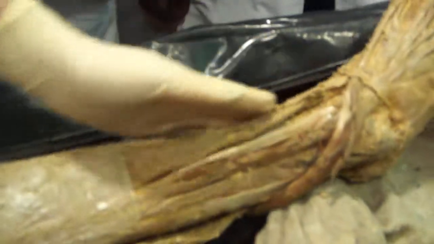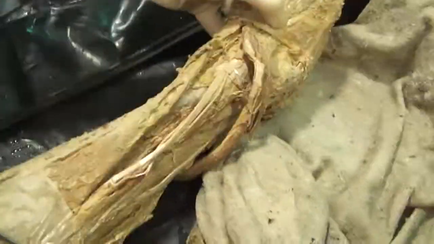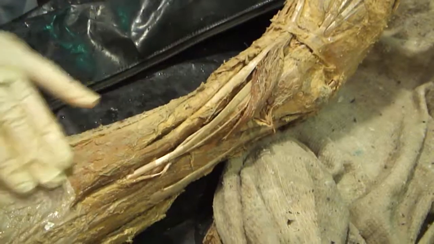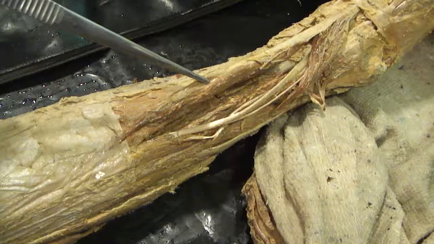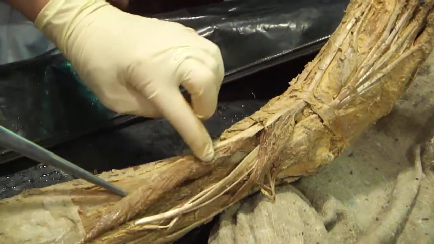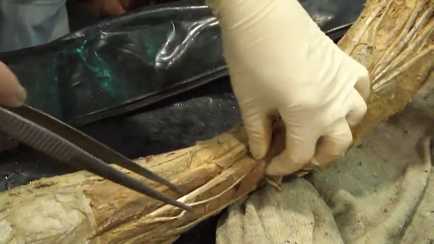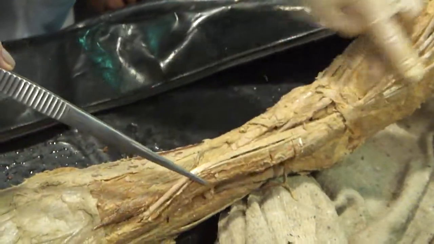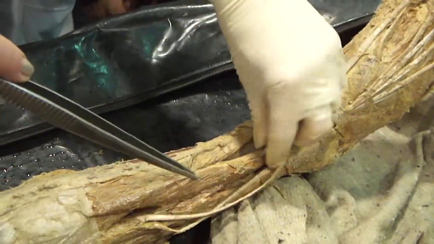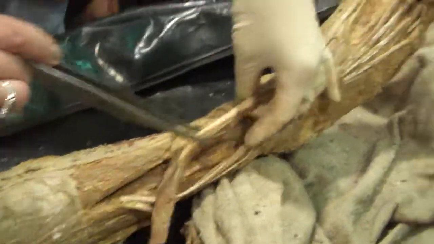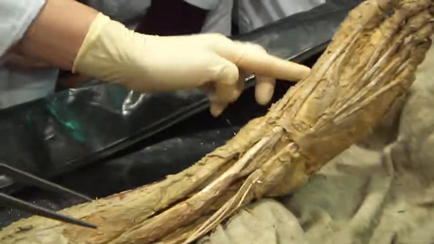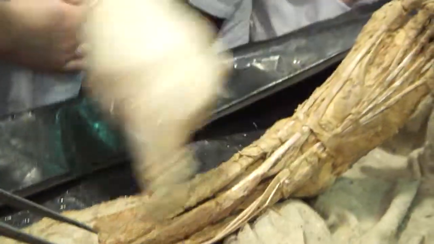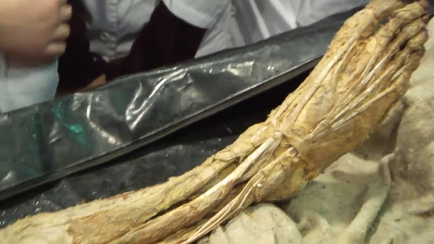Turn your attention: on the medial side we have no muscle on the tibia, only on the lateral side. What muscles will be first? Tibialis anterior. Here we have tibialis posterior, here tibialis anterior, extensor hallucis longus, and this will be extensor digitorum longus. What muscles? Tibialis anterior, extensor hallucis longus, extensor digitorum longus.